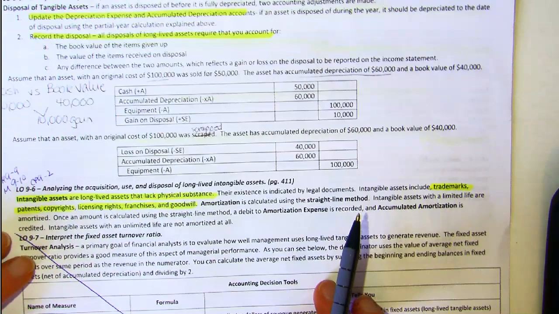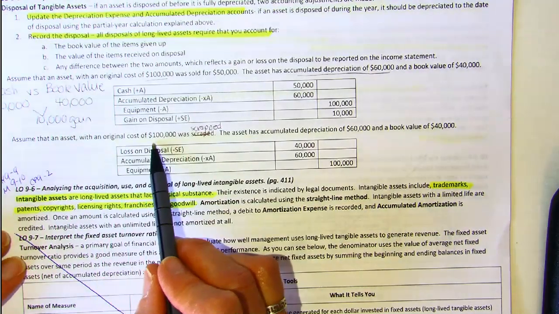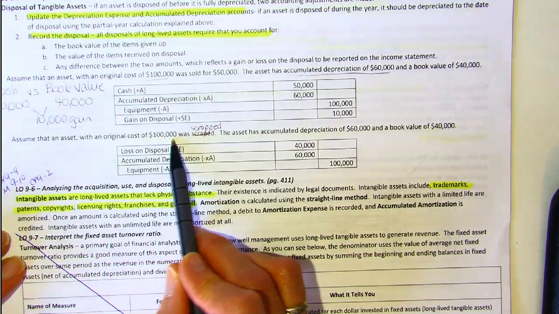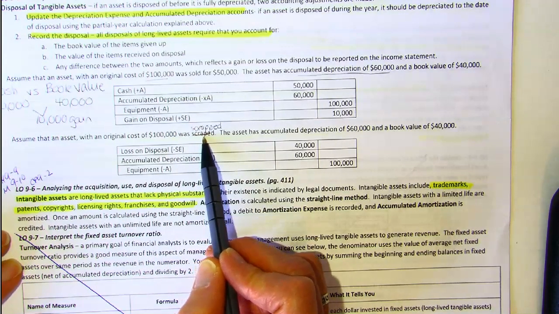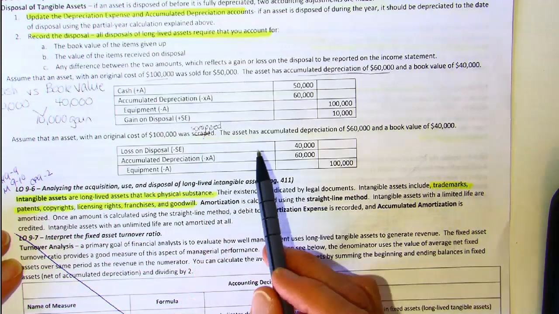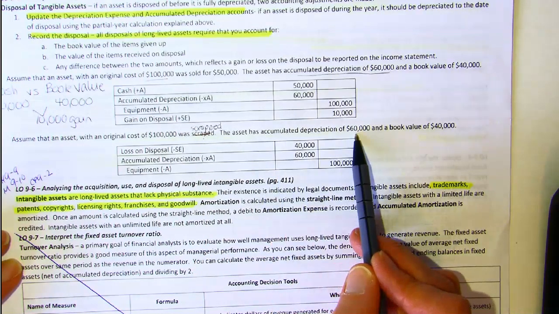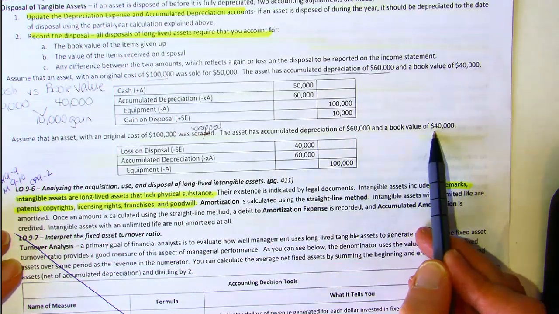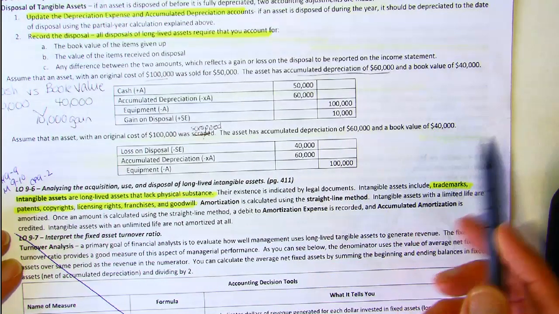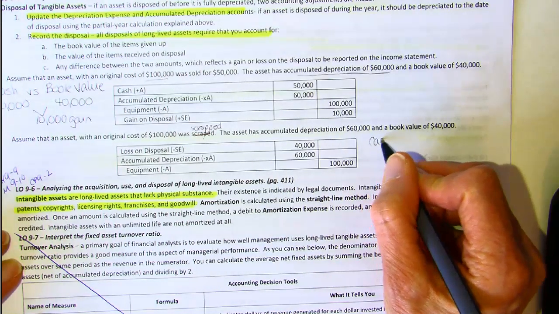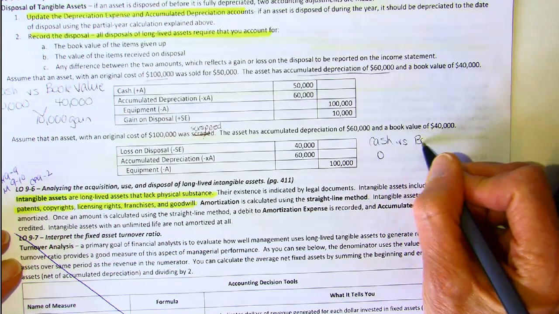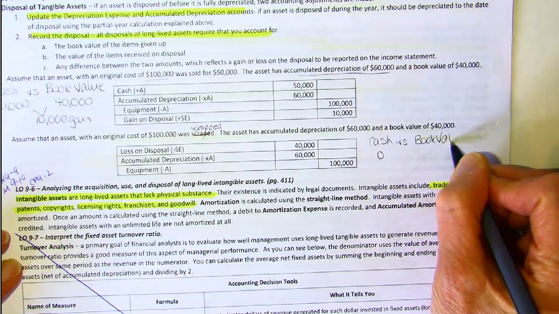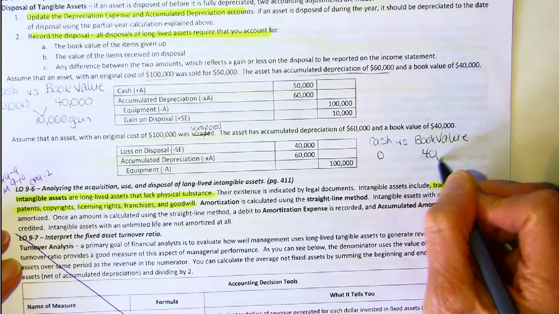Now, what if that asset with original cost of $100,000 was scrapped? I apologize because your notes probably say scraped, but it should say scrapped. The asset has accumulated depreciation of $60,000 and a book value of $40,000. Well, in this case, the cash received would be $0 versus a book value of $40,000.